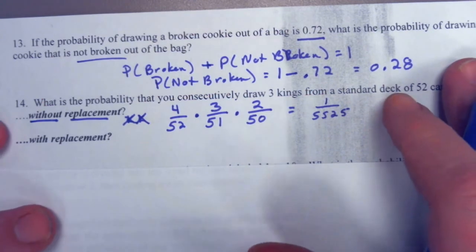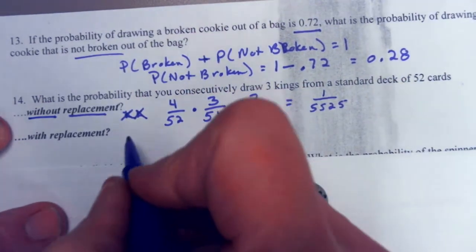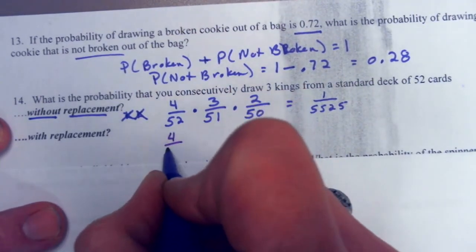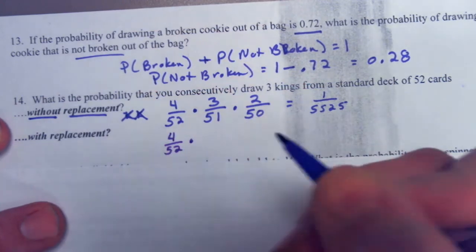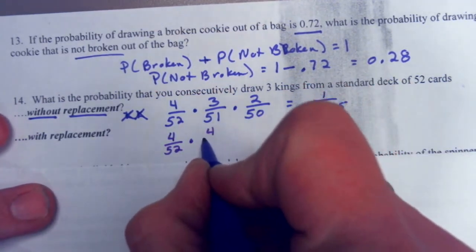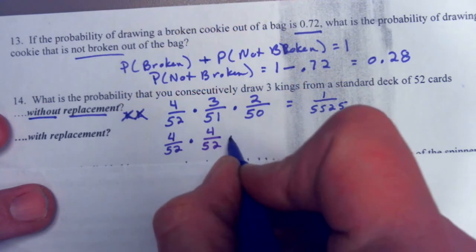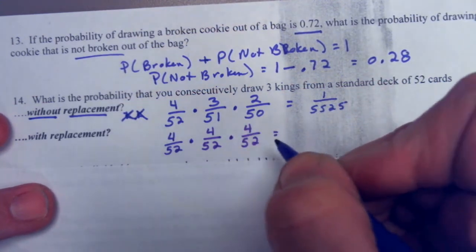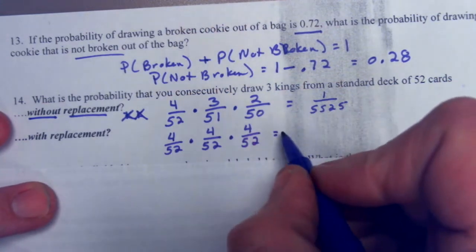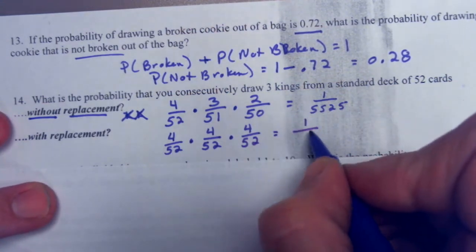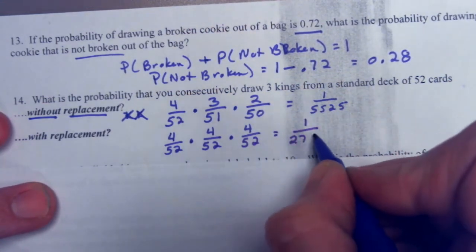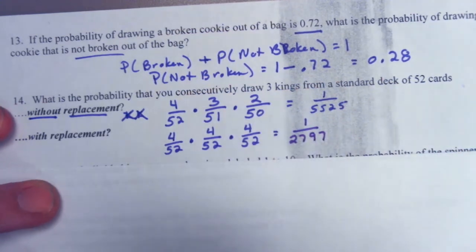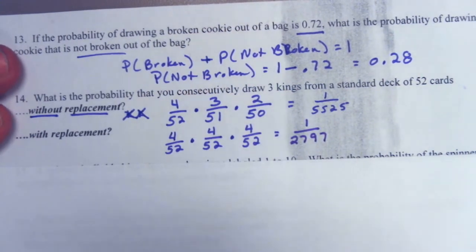Now, for the second part, with replacement, that means you keep putting it back. So the first time, it's 4 over 52. You look at the king, you put it back, so the probability is still 4 over 52 the second time. Then it's also 4 out of 52 for the third one because you keep putting it back. Multiply and reduce all of them. You end up with 1 over 2,797. Okay, here we go.